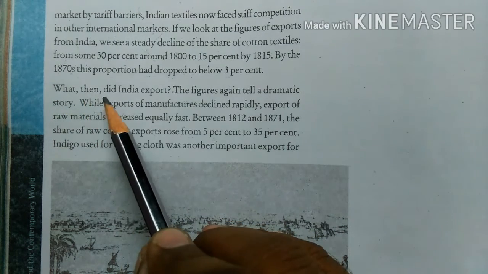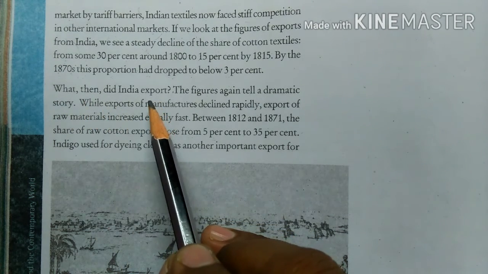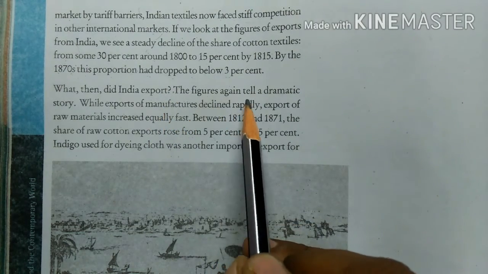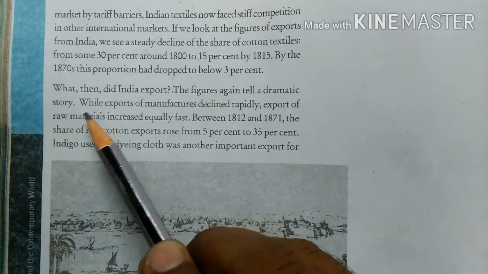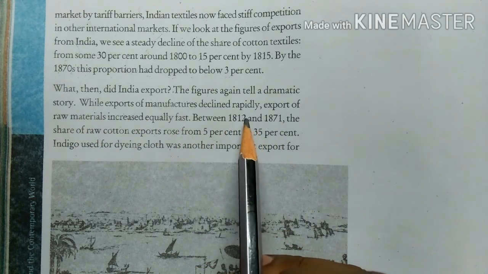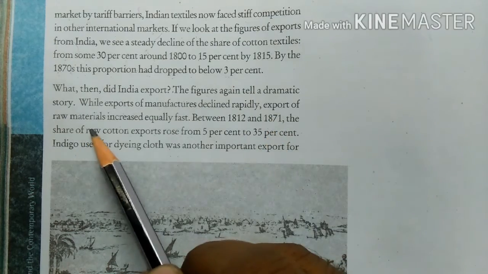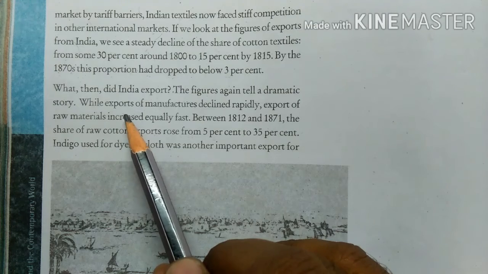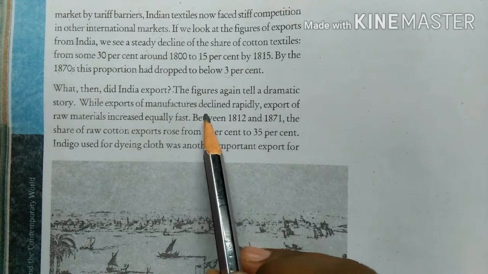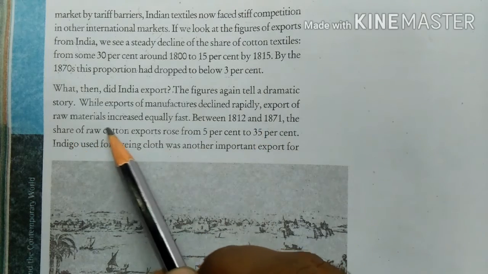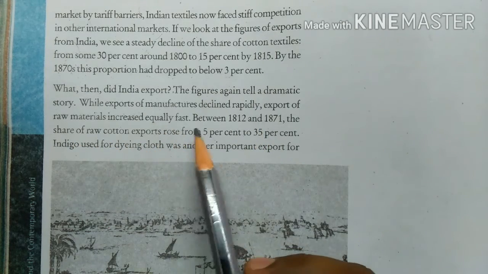What then did India export? The figures again tell a dramatic story. While exports of manufactures declined rapidly, exports of raw materials increased equally fast.